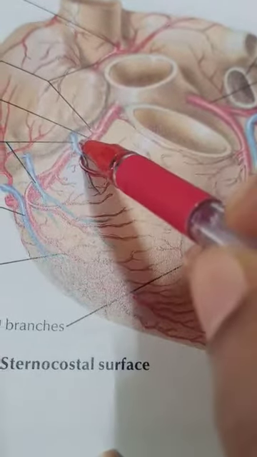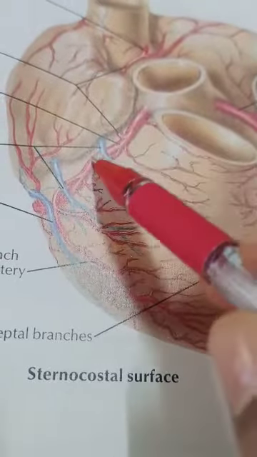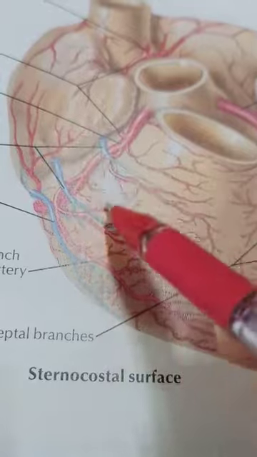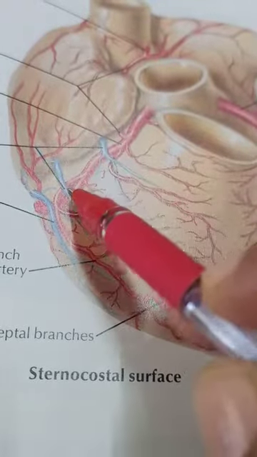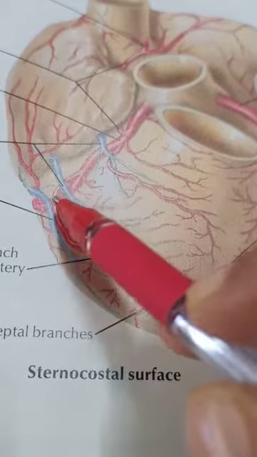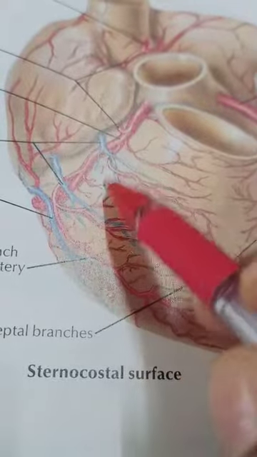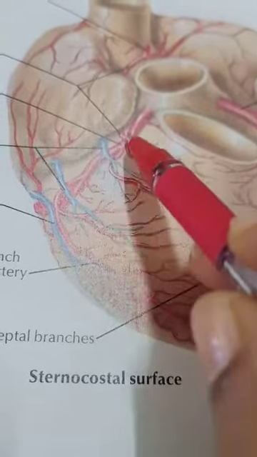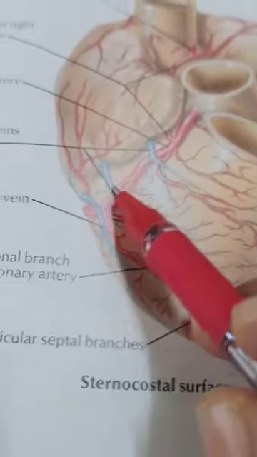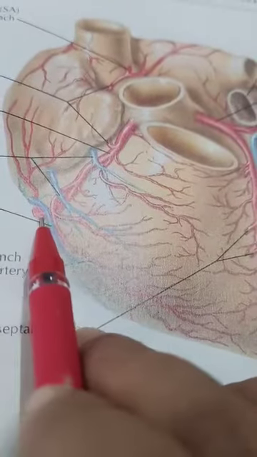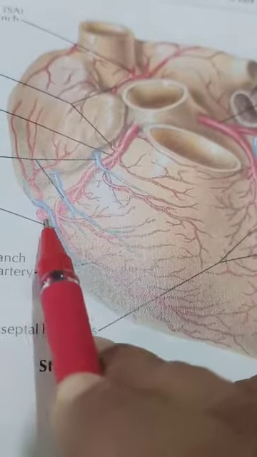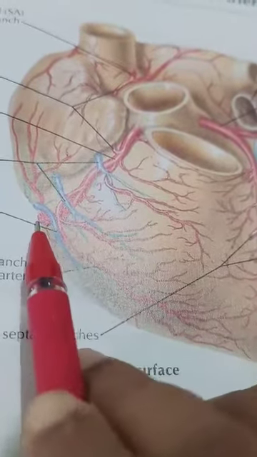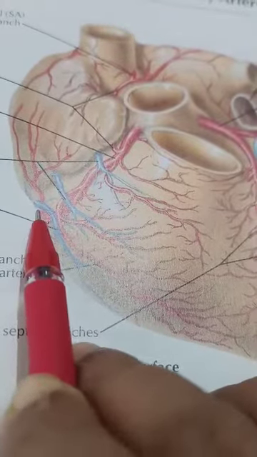Then it descends downwards through the anterior right atrioventricular sulcus, that is, the anterior coronary sulcus or right coronary sulcus, passing between the right atrium and the right ventricle. It reaches the inferior border of the heart, winds round the inferior border and reaches the diaphragmatic surface.